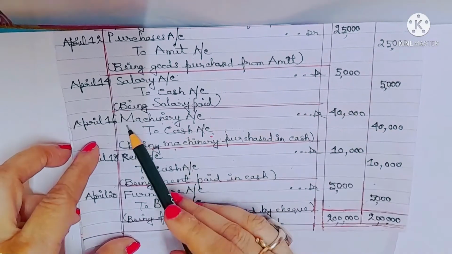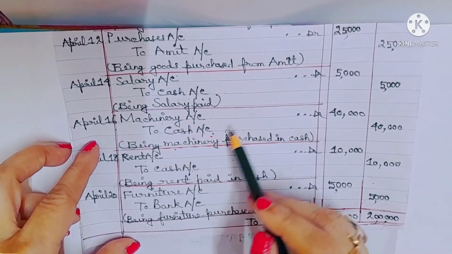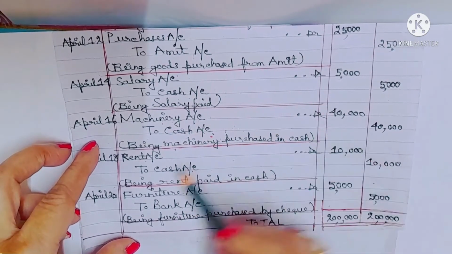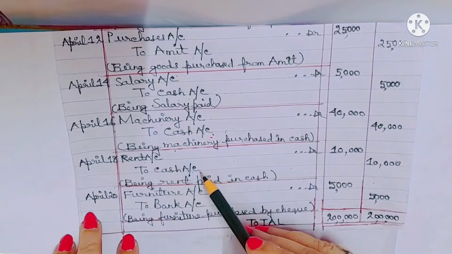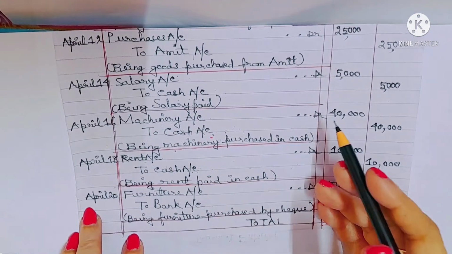By salary account. On 16th April, machinery account to cash account. So cash account is on the credit side. So machinery will be on the credit side as well. By machinery account. On 18th April, rent account to cash account. Cash account is on the credit side. So rent account will be on the credit side as well.